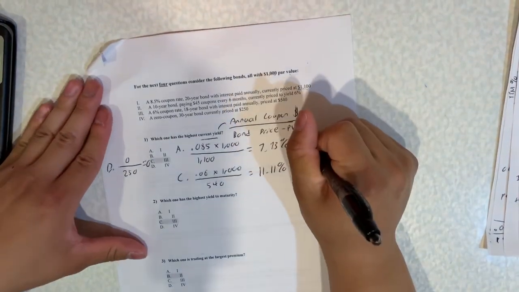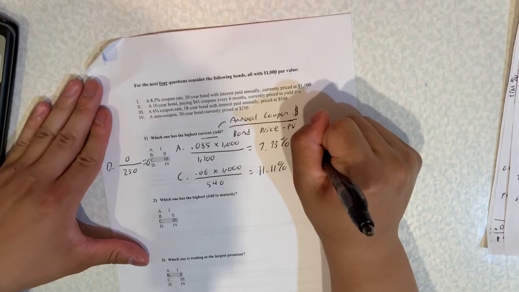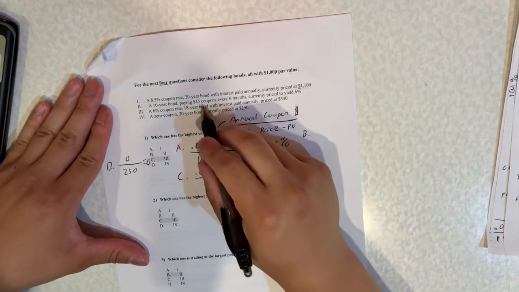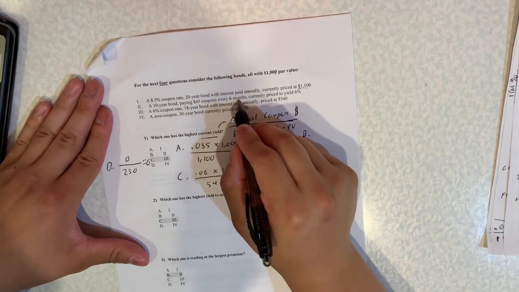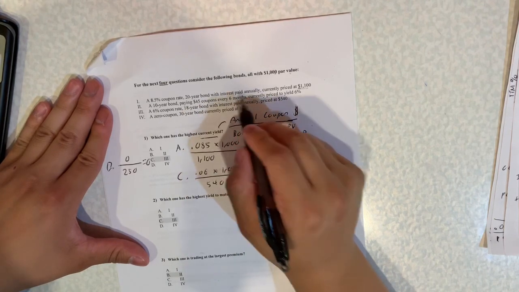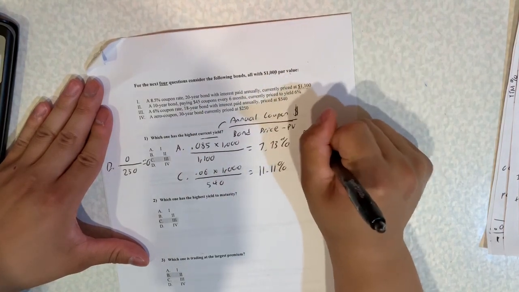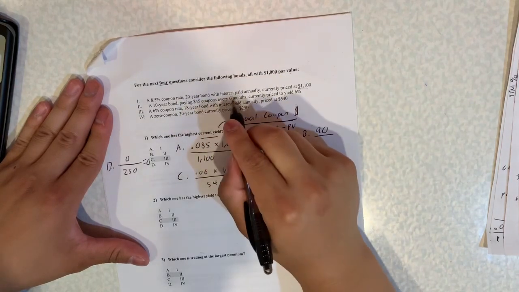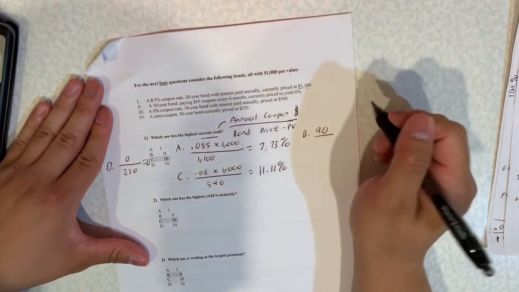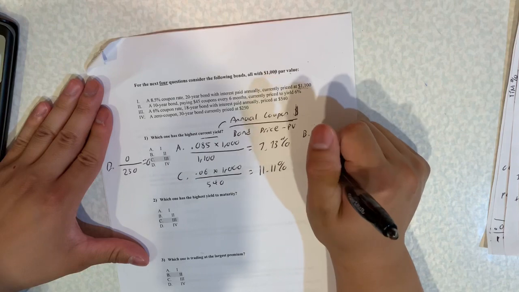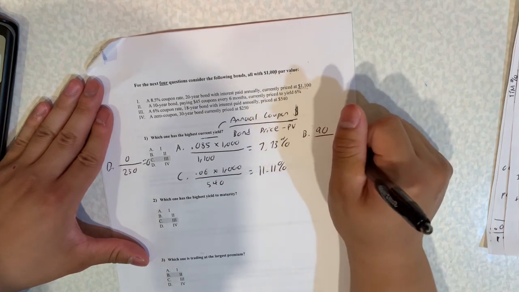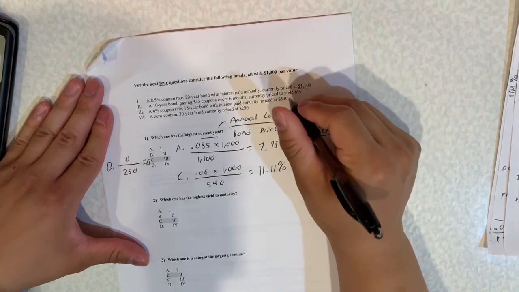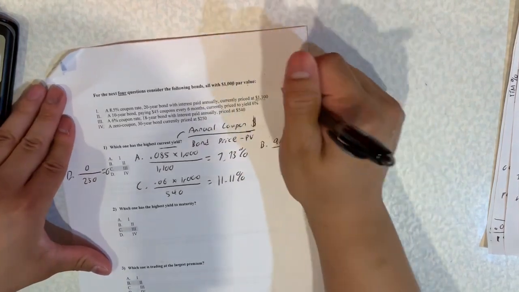Now, to find B, the more complicated one we talked about before, we're given the coupon amount. It's $45 for every 6 months. So what that means is it is a $90 coupon for an entire year. Now, the thing we're trying to look for is the bond price, or the present value. This is a little bit more complicated. So with the information that we're given, let's find that.